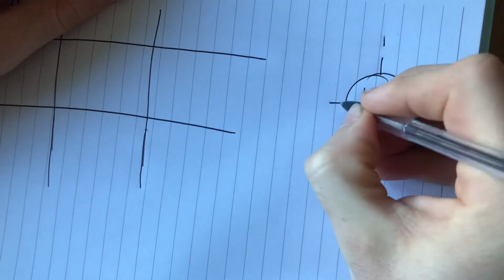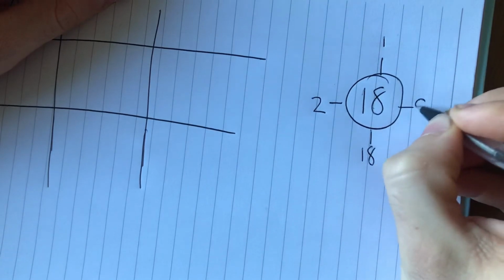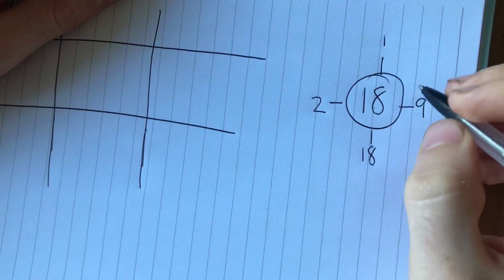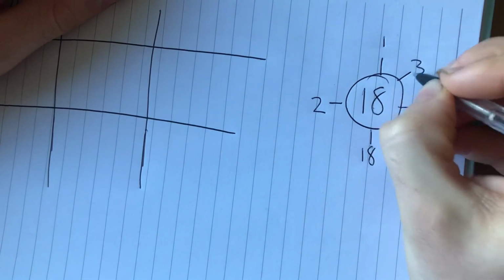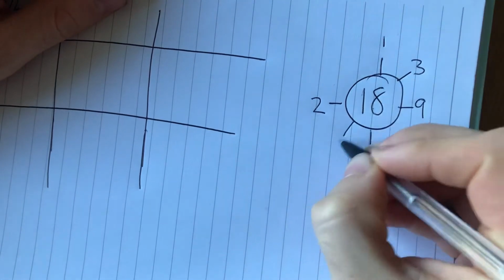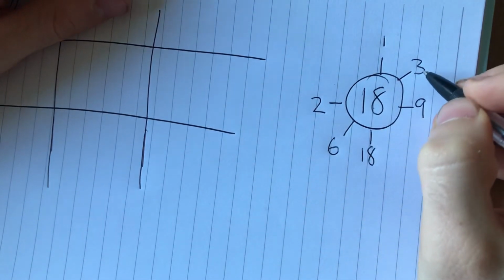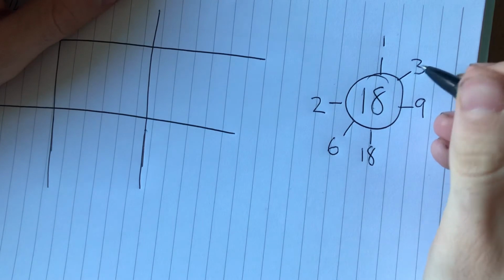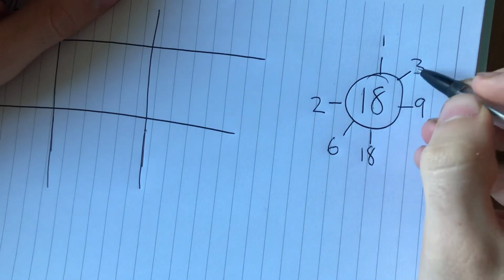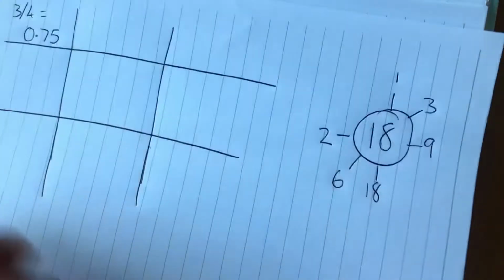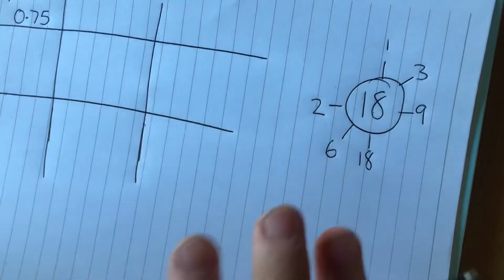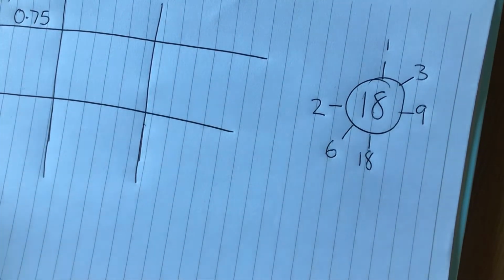2. Yes, it's even, so it must be 2. 2 times 9. 1, 2, 3. Yes. 5 times 3 is 15. 6 times 3 is 18. 4. 4 times 4 is 16, so no. 5. No, because it doesn't end 5 or 0. 6. Got it there. So we're done. As soon as you've got to a number you've already done, you are done. Said done a lot there, sorry.